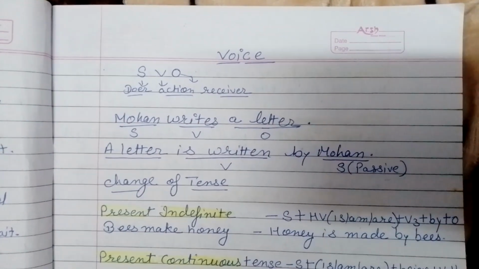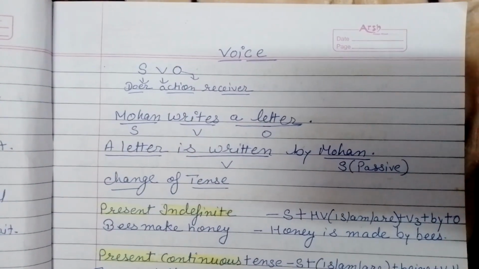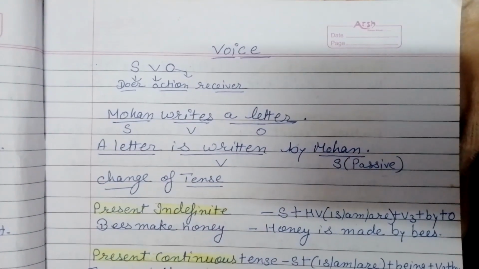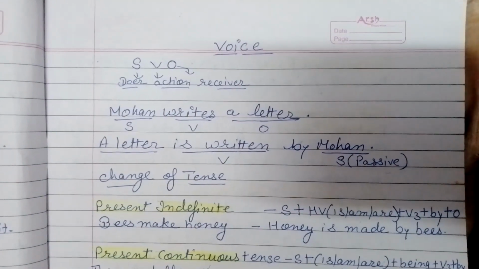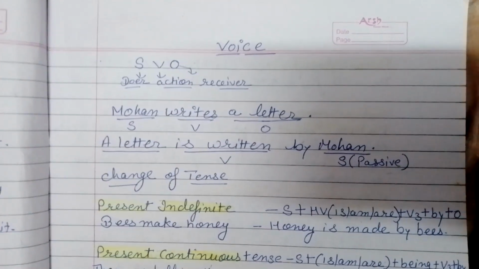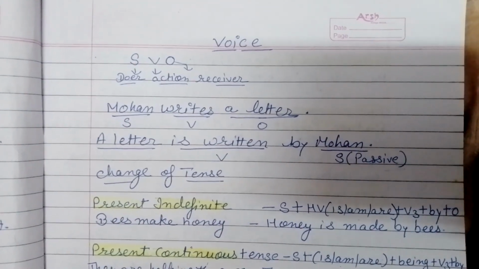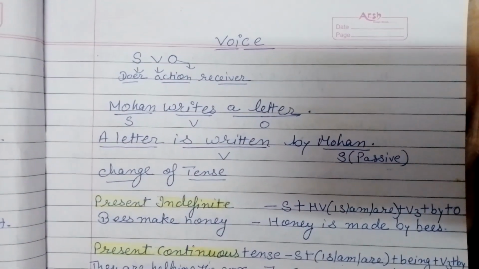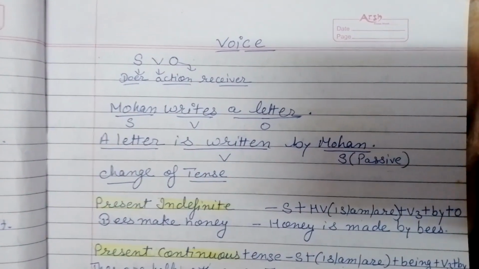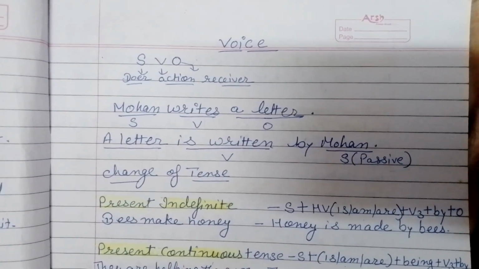We will also use the word by in the sentence. Now, we will see how we will change the sentences according to the tense. So, one by one we will see.